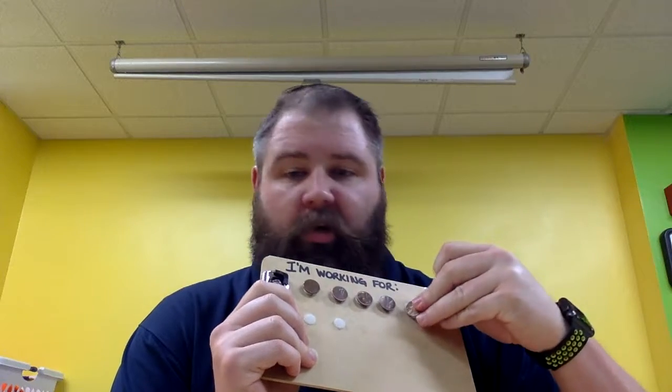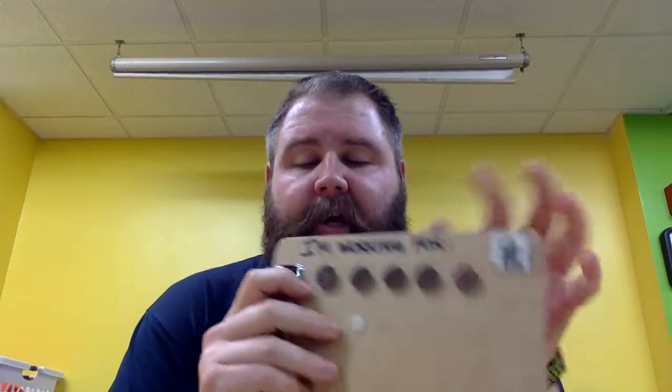A couple of things to point out. First of all, the adult controls the pennies themselves until they give them to the student. Then the student, if they're able, puts it on. Once you have 5 pennies, you ask, how many pennies do you have? 1, 2, 3, 4, 5. You've earned the iPad in this case. And that's the way it works.